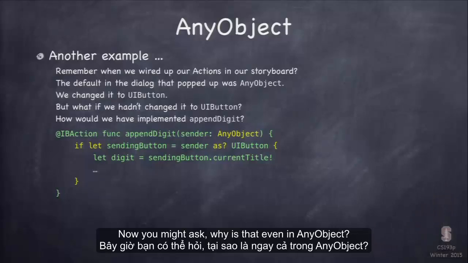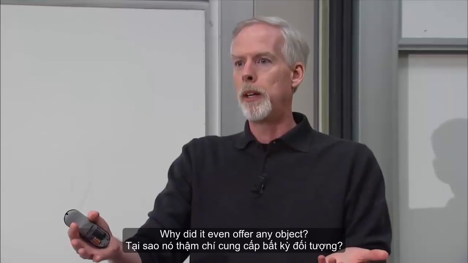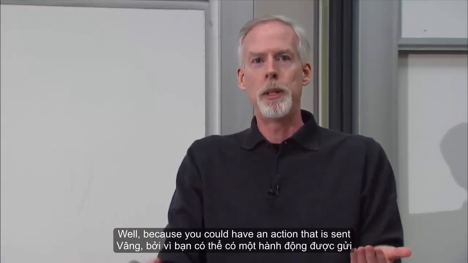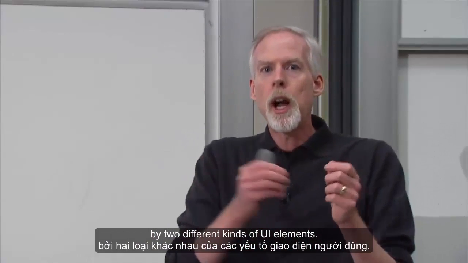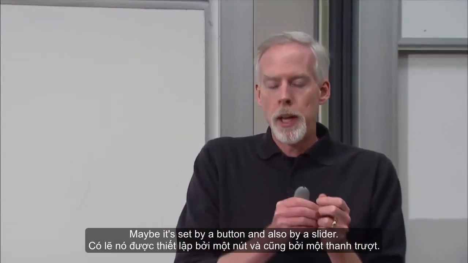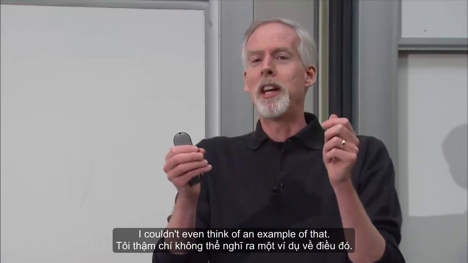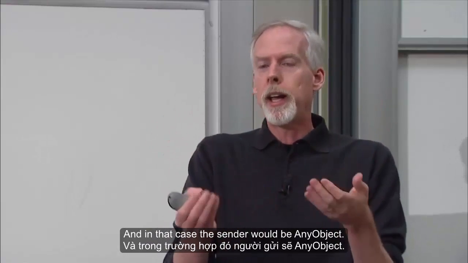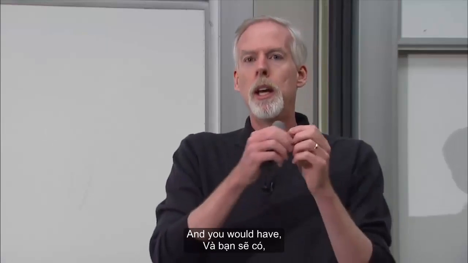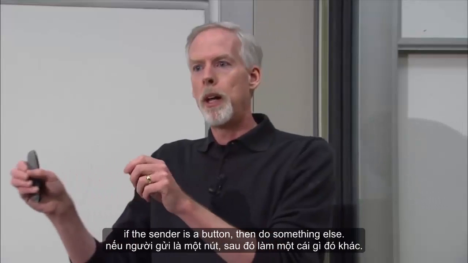Now you might ask, why is that even AnyObject? When I control dragged, why didn't it just put UIButton? Why did it even offer AnyObject? Well, because you could have an action that is sent by two different kinds of UI elements. Maybe it's sent by a button and also by a slider. I couldn't even think of an example of that, but you possibly could. It is theoretically possible. And in that case, the sender would be AnyObject, and you would have to say, if the sender is a slider, then do one thing. Else, if the sender is a button, then do something else. And you would do that with as.